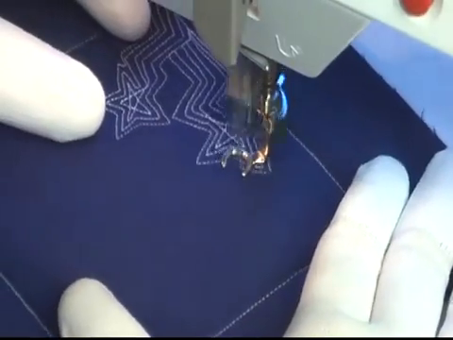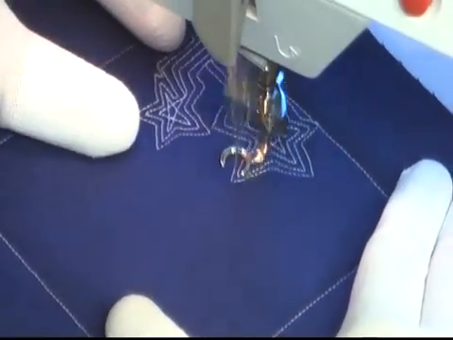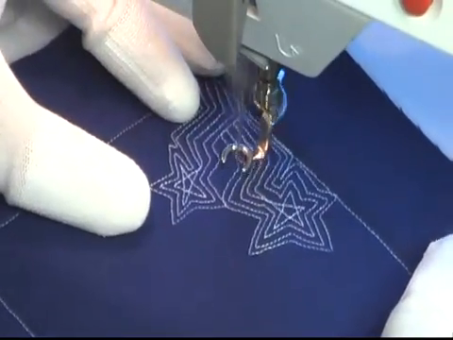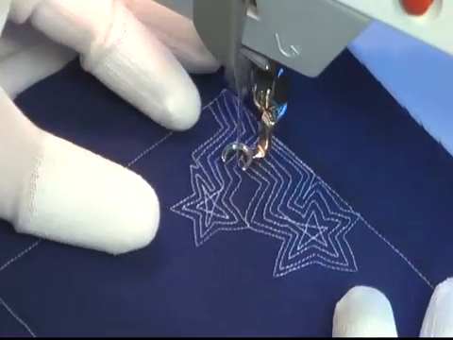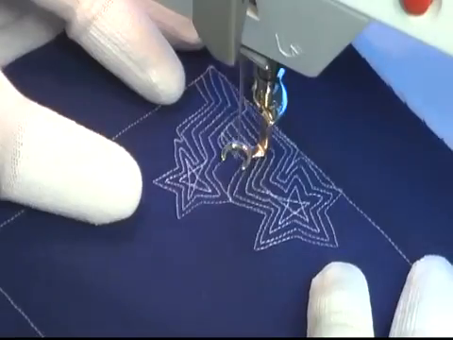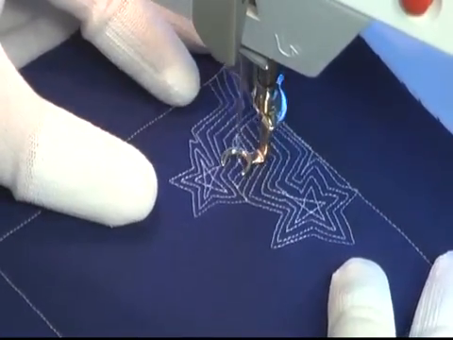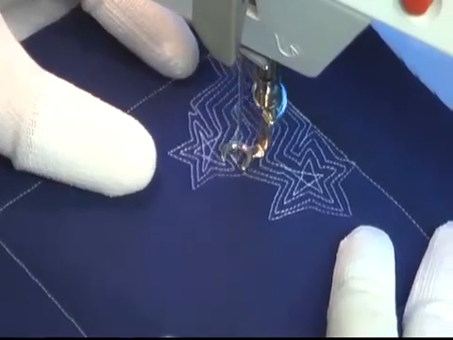This is a design that would look terrific if you expanded it and put it over a large bed quilt, or as you can see, it looks great on a small scale too. So definitely play with it in a variety of different places on your next quilt. Here's what it looks like whenever you finish Falling Stars.